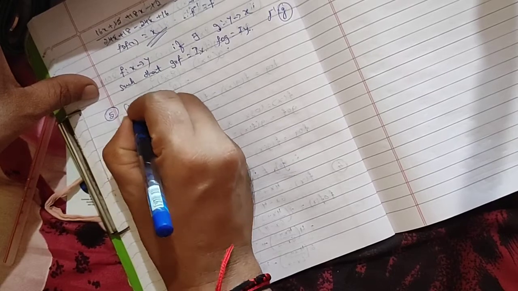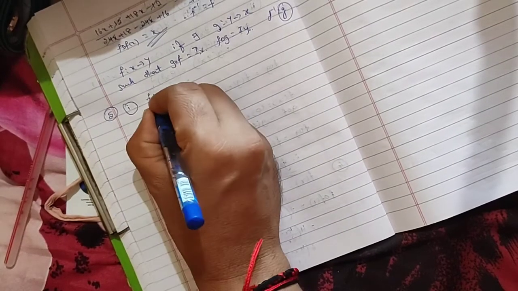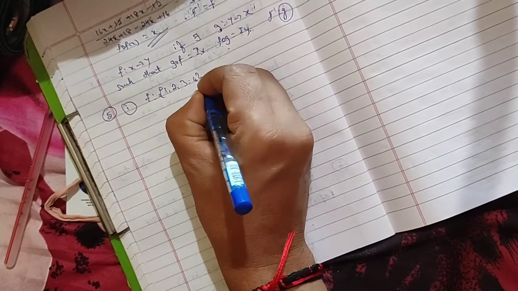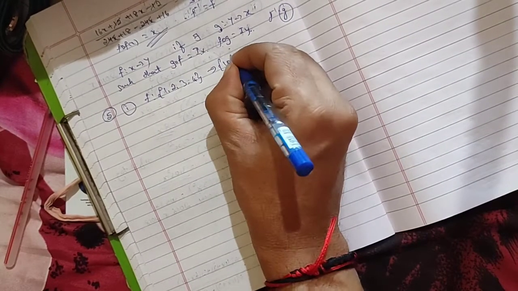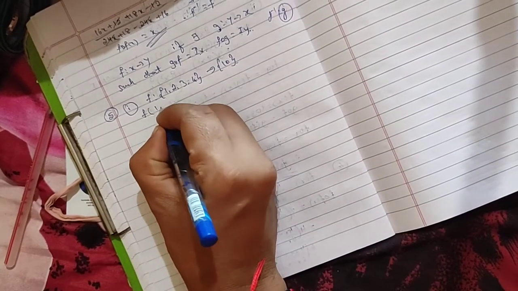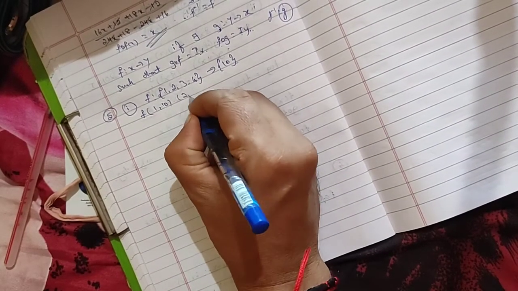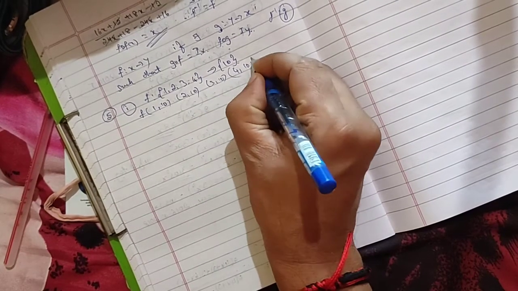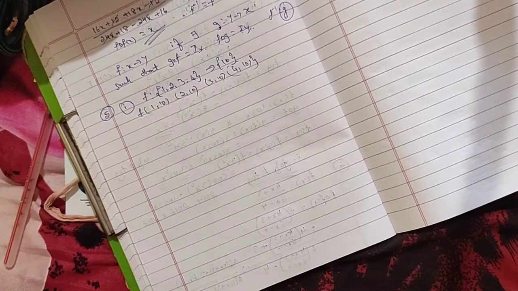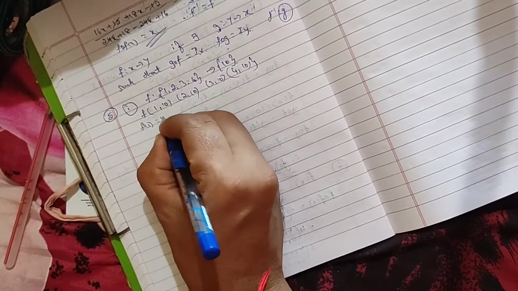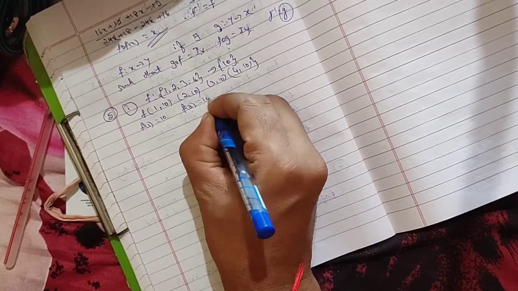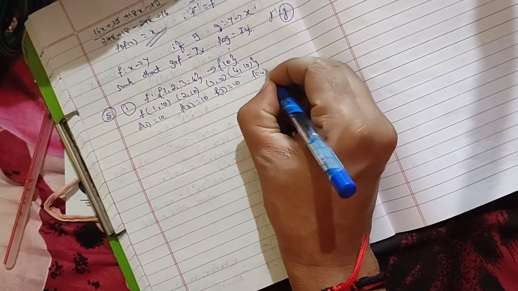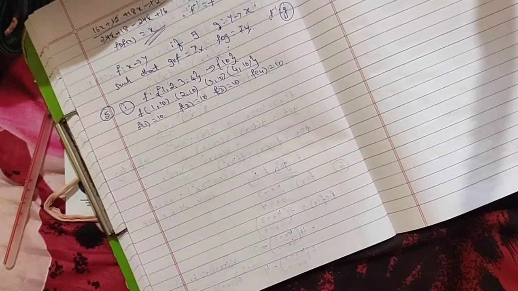First one, f is {1,2,3,4} going to 10. The function is given: 1 to 10, 2 to 10, 3 to 10, 4 to 10. Now f of 1 equals 10, f of 2 equals 10, f of 3 equals 10, f of 4 equals 10.